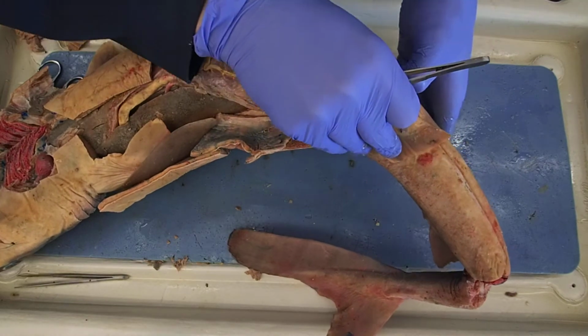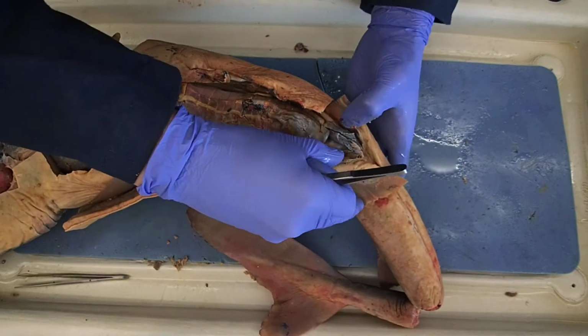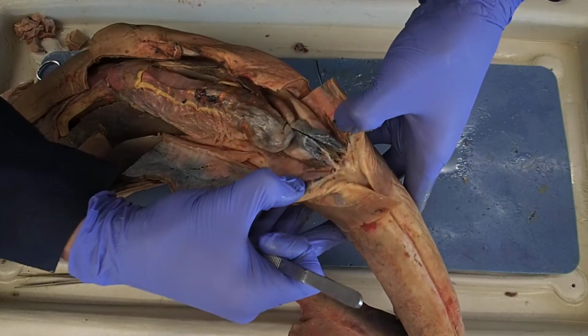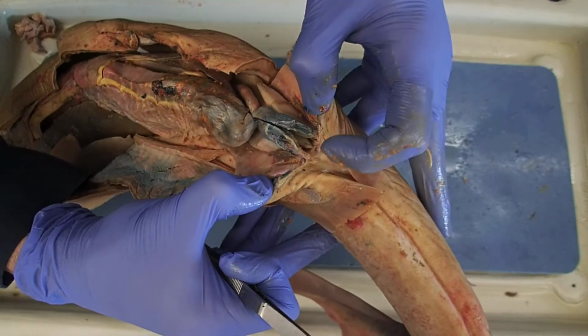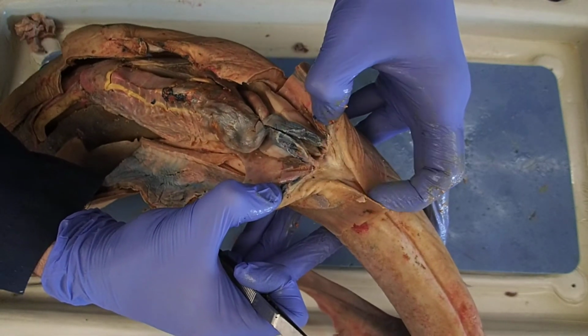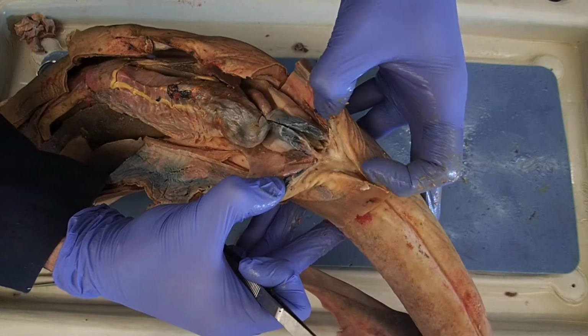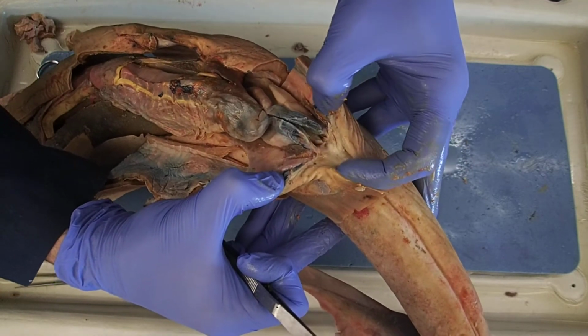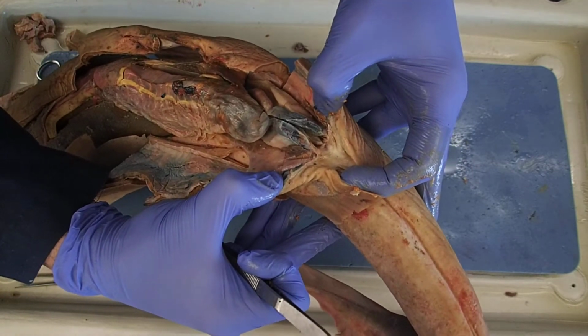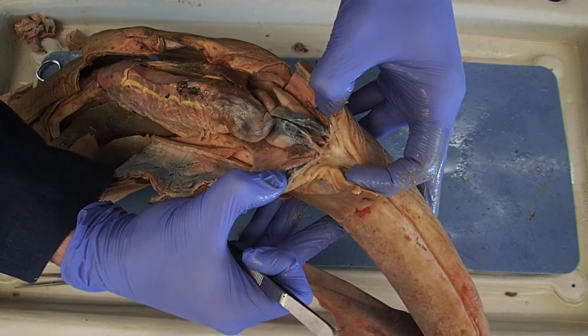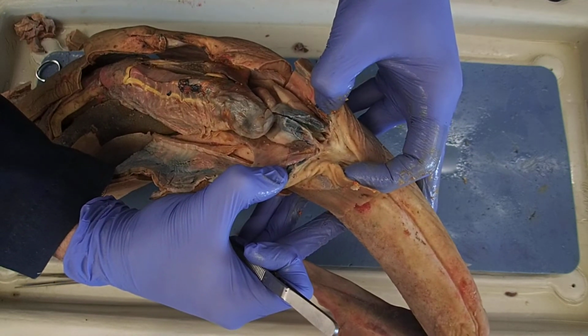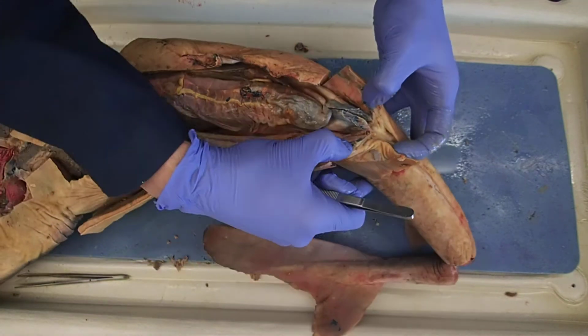Now, one of the structures we've talked about before, you look within there, right there, is a little finger-like projection. That's the papilla. If this was a male, that would be the urogenital papilla. This is a female, so that's the urinary papilla.